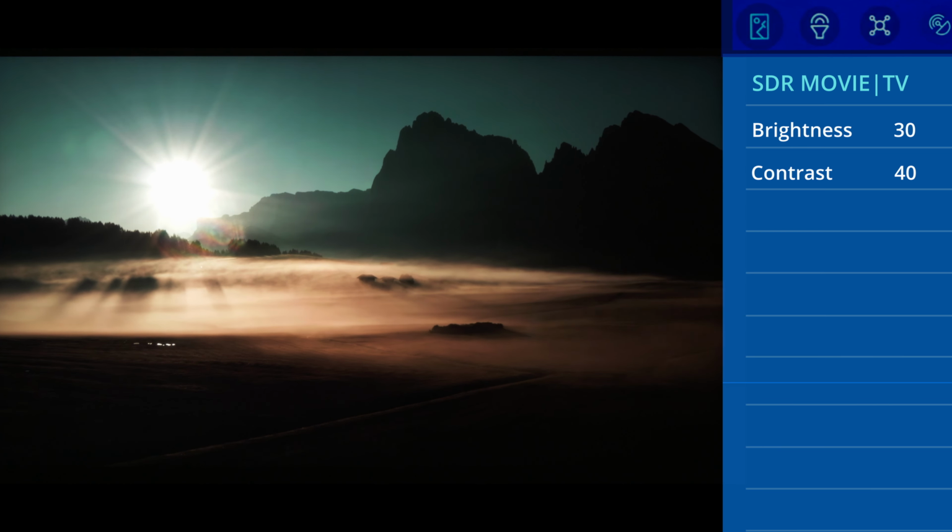The next category is color. I think at 25, this is just fine. I would not move it at all for 25. It is just really good in my opinion. I like 25 color for the SDR settings. If you feel like you need a little bit more saturation, you can bump this up to 30. And if you feel like it's a little oversaturated, you can bump this down to 20. I would not go below 20 and I would not go above 30.